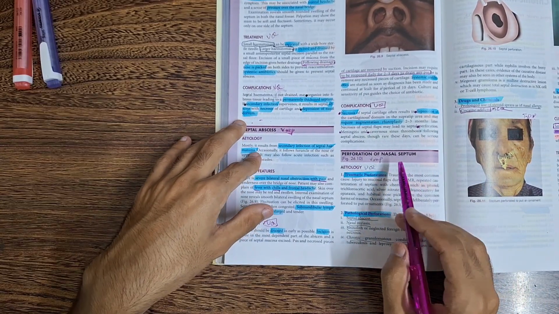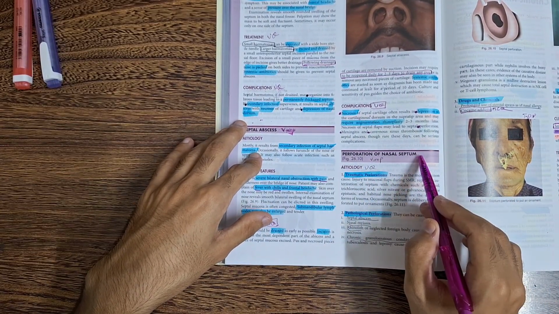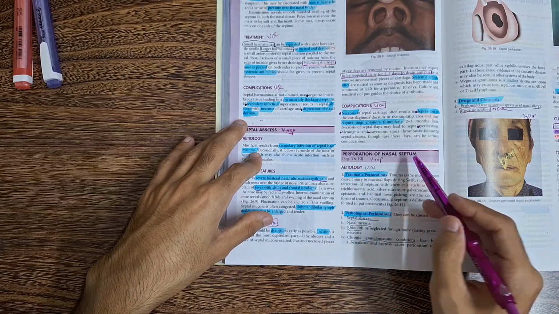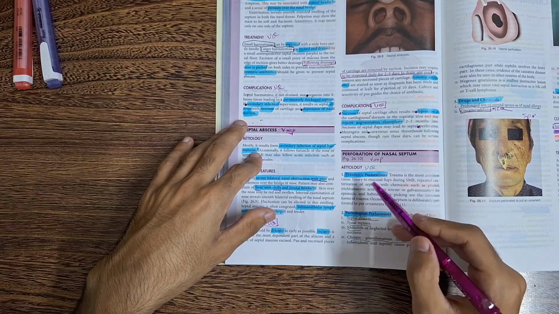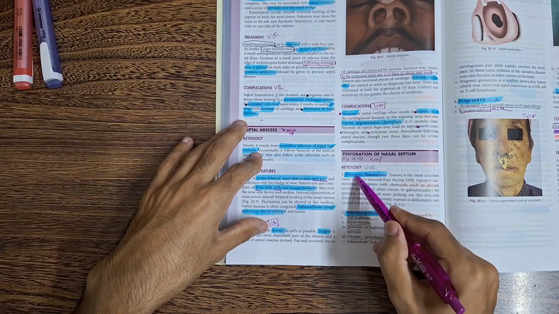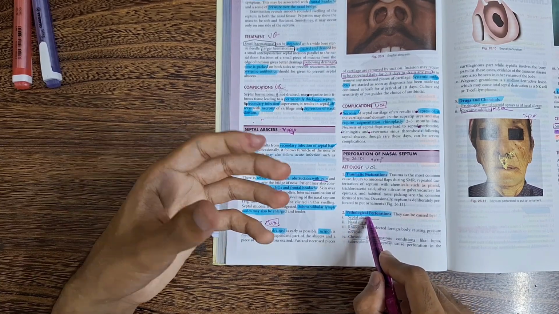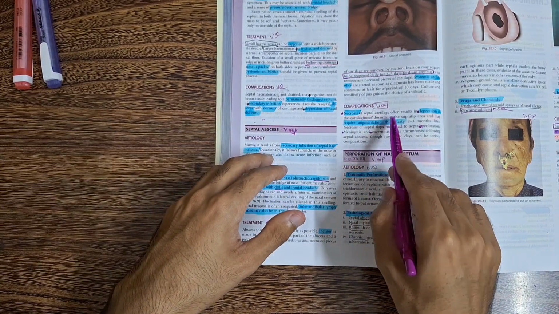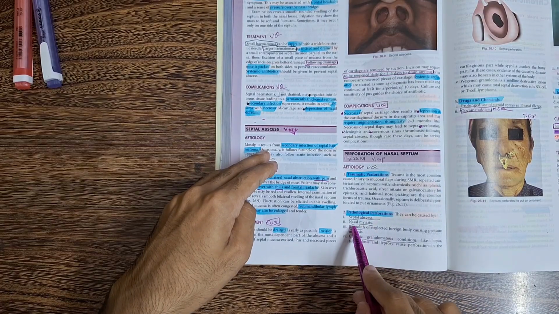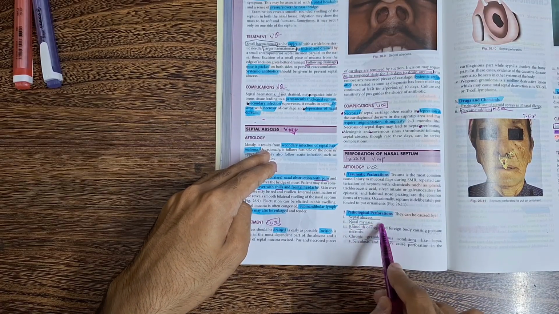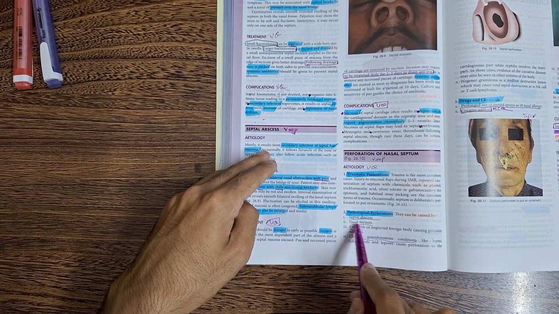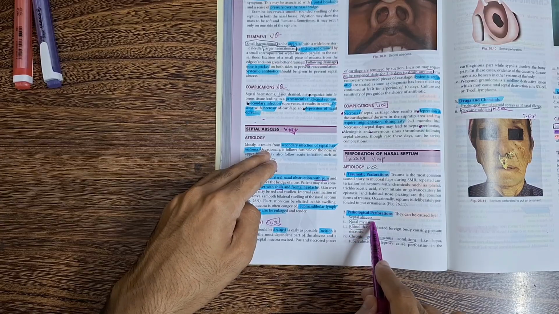Moving on to our next topic, which is the perforation of the nasal septum, right? It has different factors that lead to the perforation. Most of the time, it is traumatic, right? It can be pathological. For example, if there is an untreated septal abscess, as you have discussed in the complications, perforation can occur. Nasal myiasis is actually the presence of maggots, foreign bodies, insects in the nose. They can also cause the perforation.